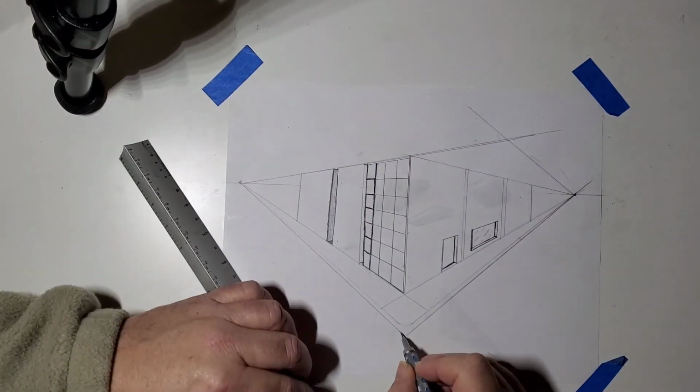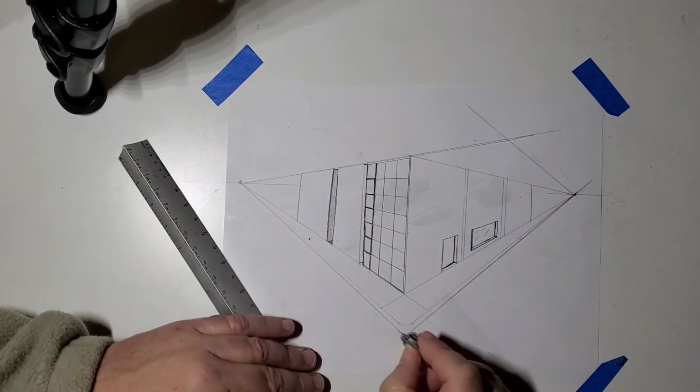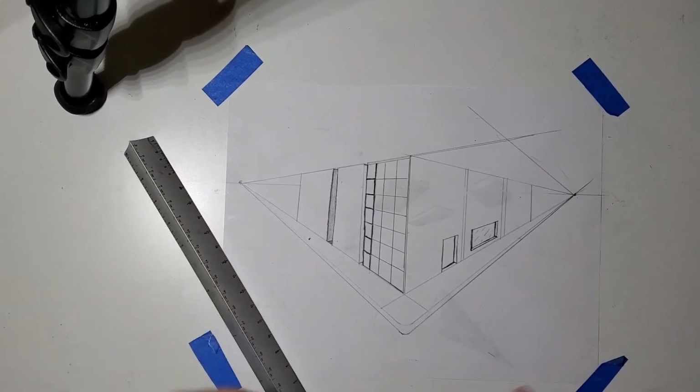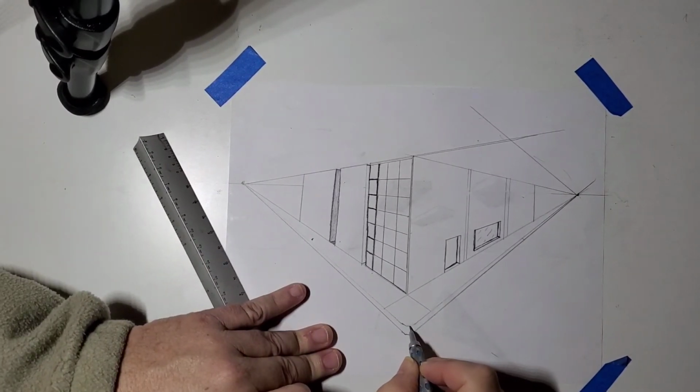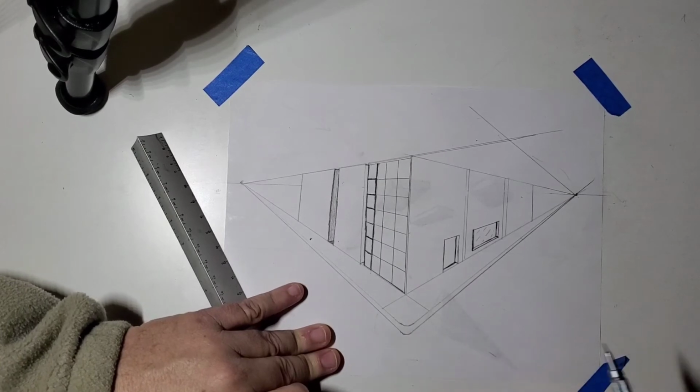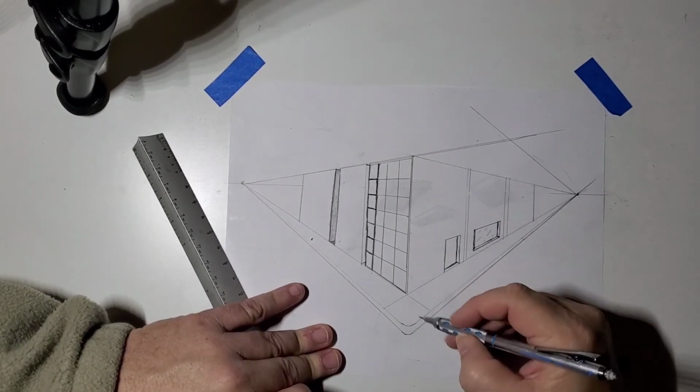Okay, so same thing. Curve that. And as you go, of course, you'll get a little bit better and start making corrections and things like that, and things will look a bit more realistic.